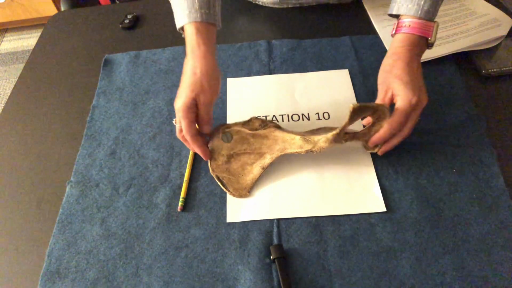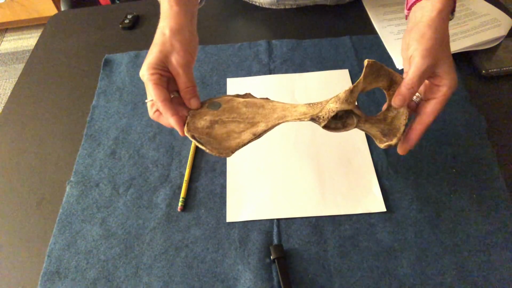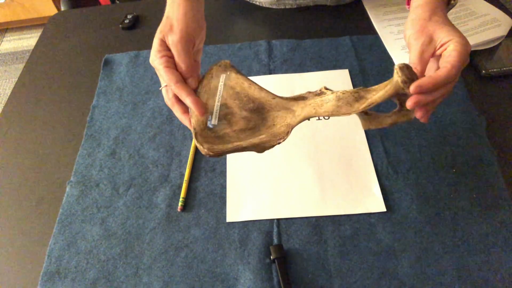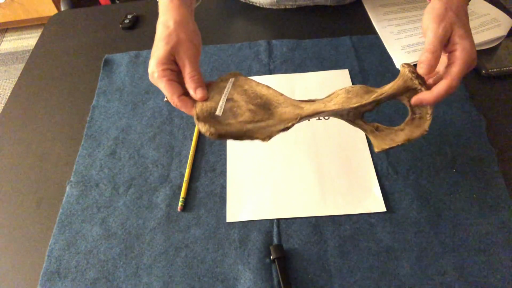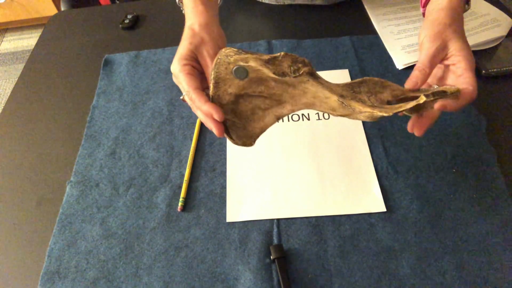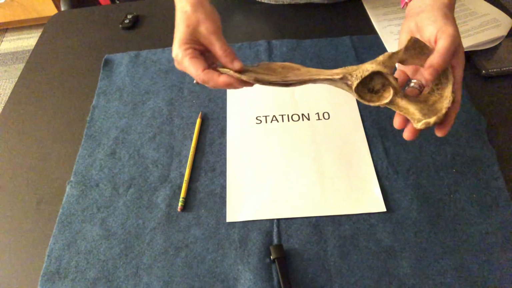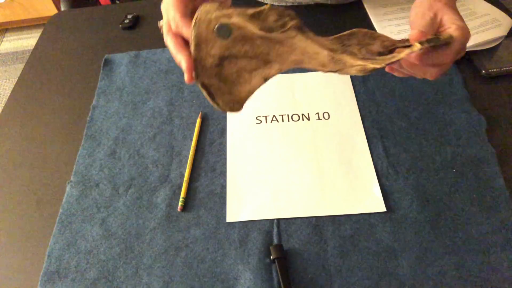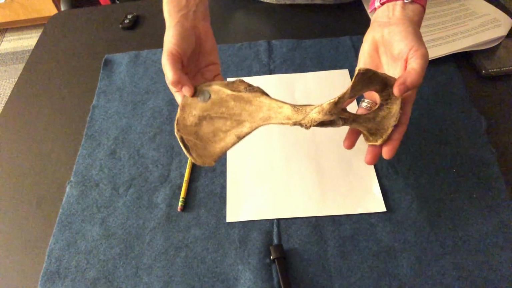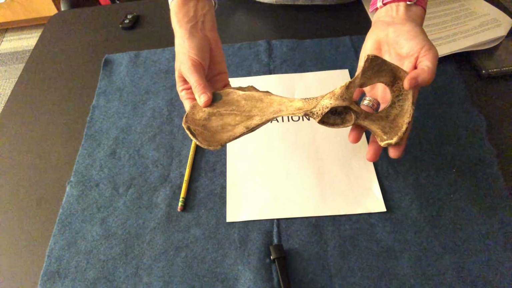Okay. Explain to me why it is one or the other.